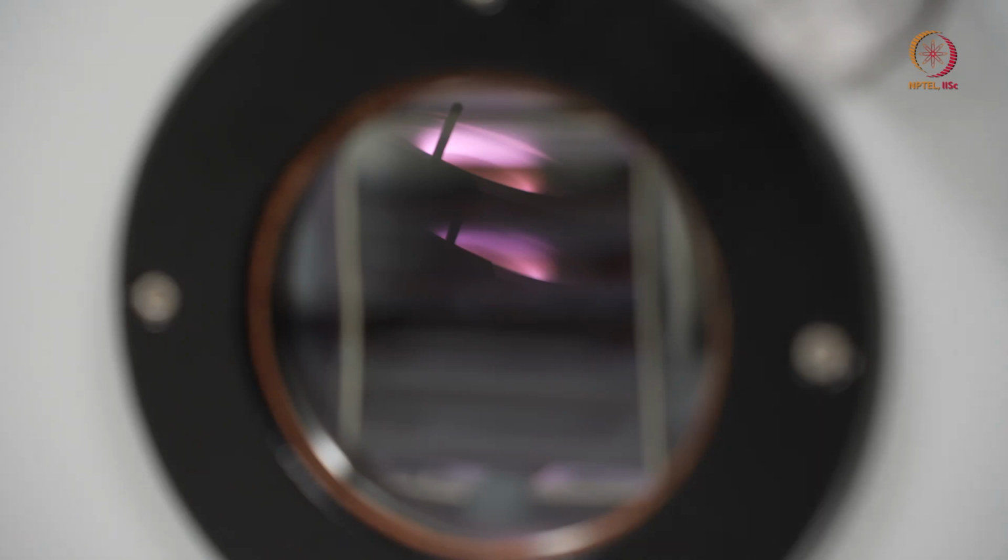Now for a better understanding, please follow the theory classes once again. In the PVD section, in sputtering, you will get some better idea. This is just the demonstration part. Now we will stop the deposition. We will take the sample out from the chamber and we will show you how the deposition happened.